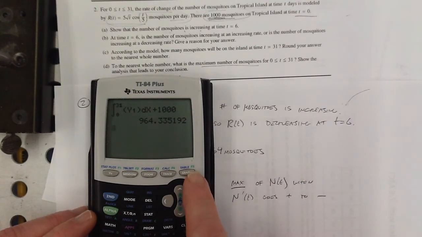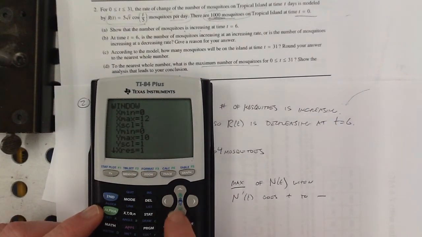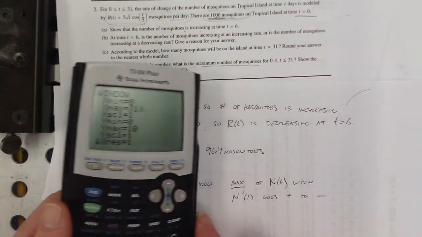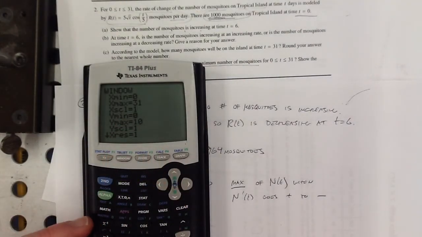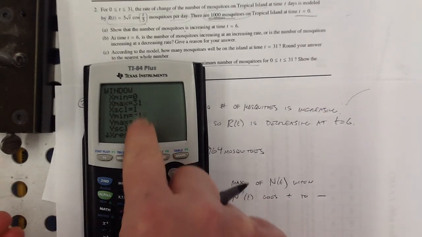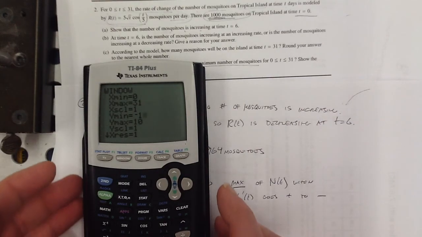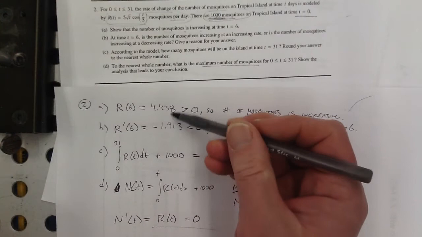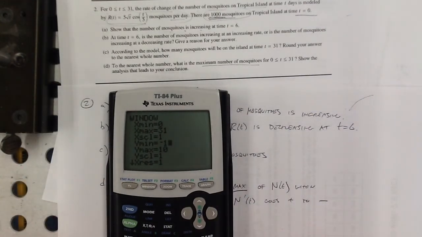So let's find that. I think we need to go to our graph. So I'm going to go to the window, make it 0 to 31, and I want to see where this is equal to 0. So I need to just make sure that I've got ymin and ymax that cross over 0. It doesn't really matter what you make these, because I'm just interested in where it crosses. So you could just do minus 10 to 10, why not? But it doesn't matter, because all we need to do is see where it crosses.